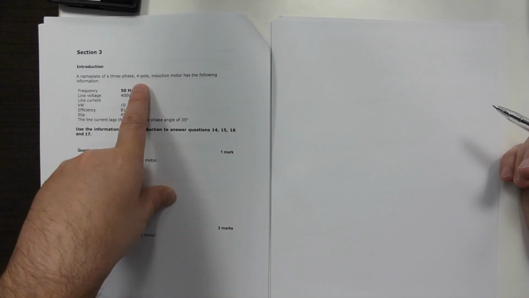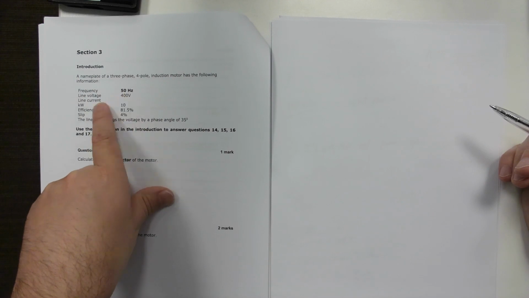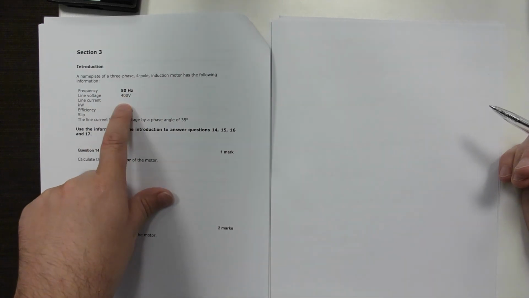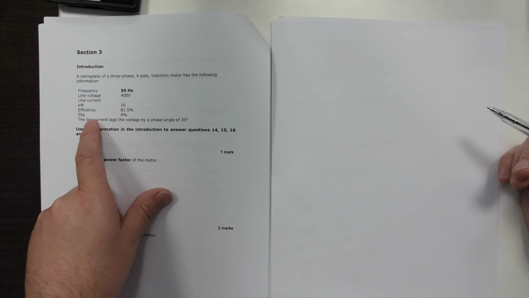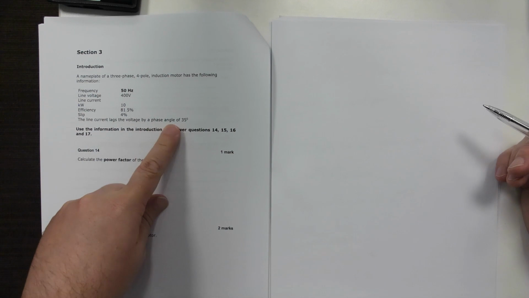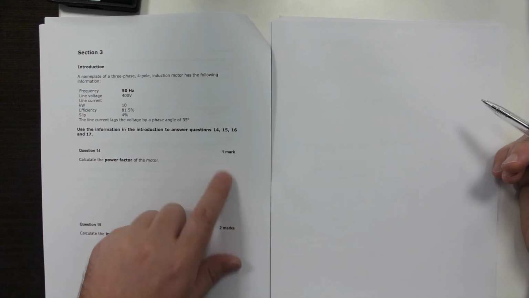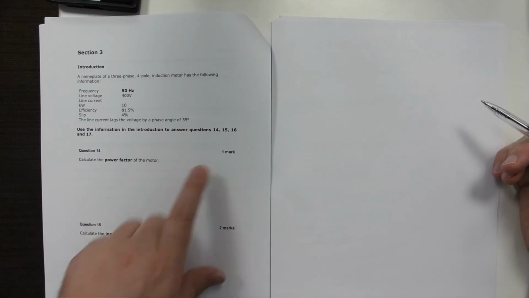A nameplate of a three-phase, four-pole induction motor has the following information. Frequency 50 Hz, line voltage 400 volts, line current unknown, kilowatts 10, efficiency 81.5%, slip 4%, and the line current lags the voltage by phase angle 35. So we'll use this information for questions 14, 15, 16, 17.